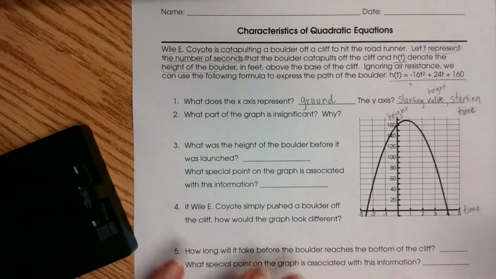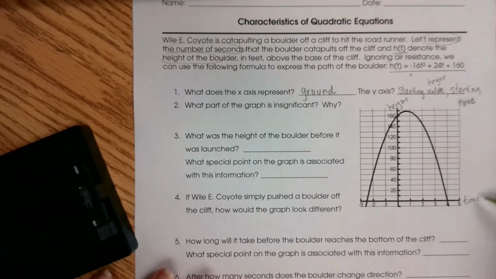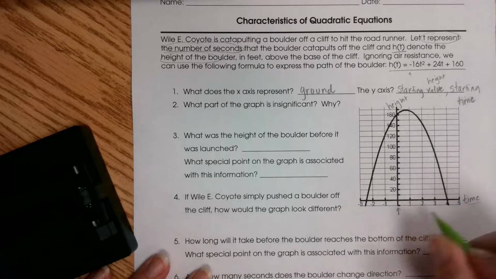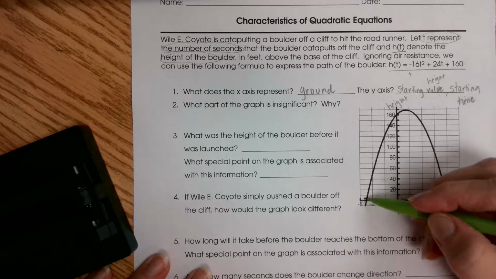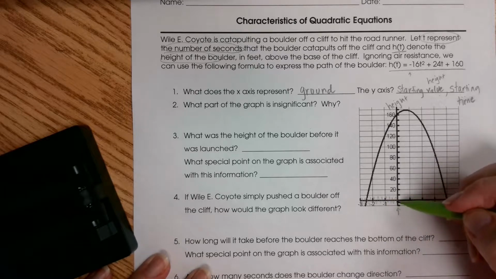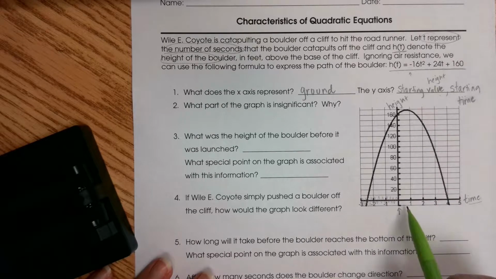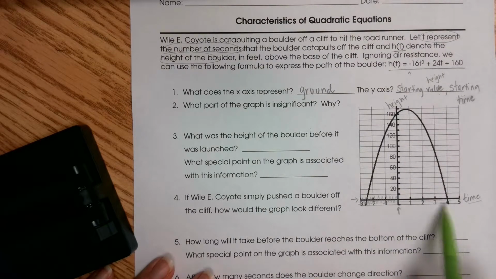So what part of the graph is significant and why? If I'm looking at time, I don't want to look at anything to the left of the x-axis. It's not significant because this didn't really happen. Same thing looking at my x-axis, I really don't want anything below the x-axis because this is my boulder going below the ground.